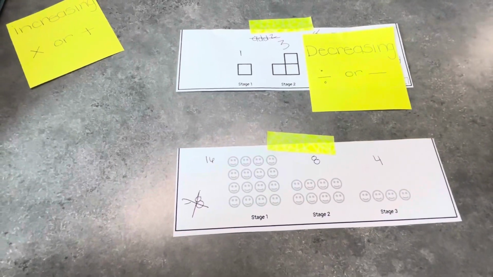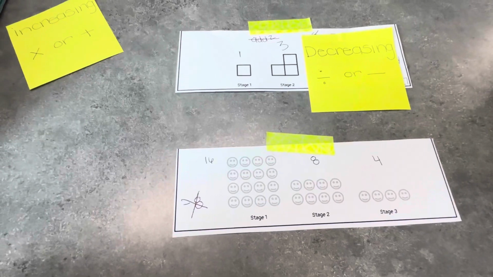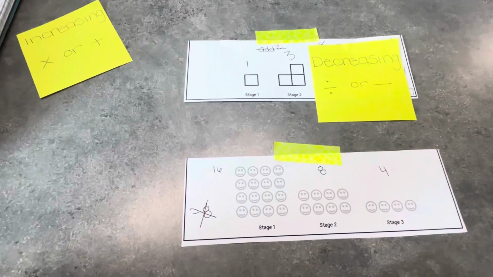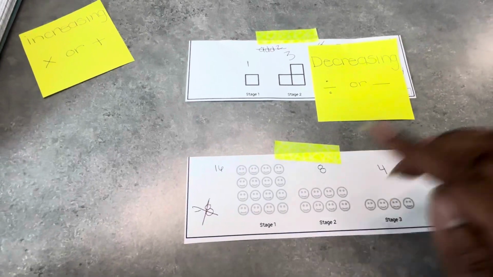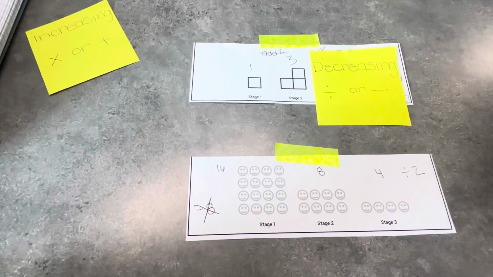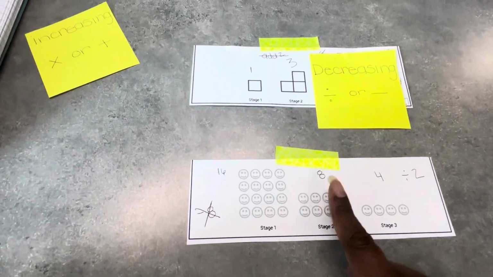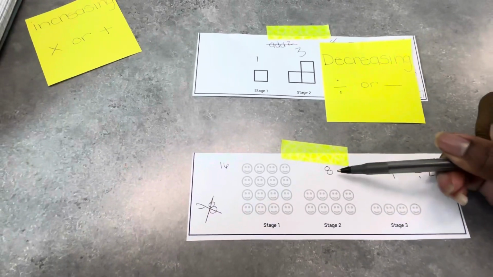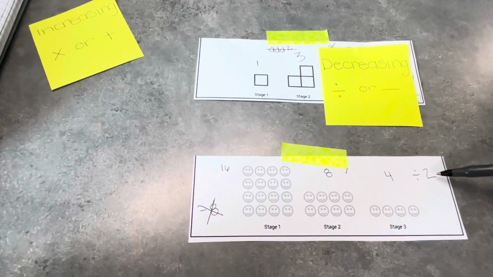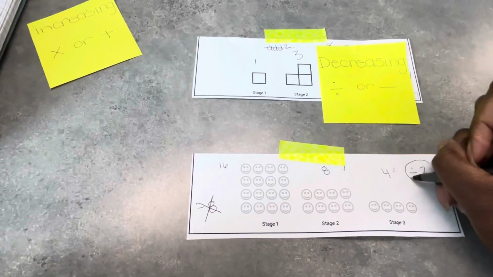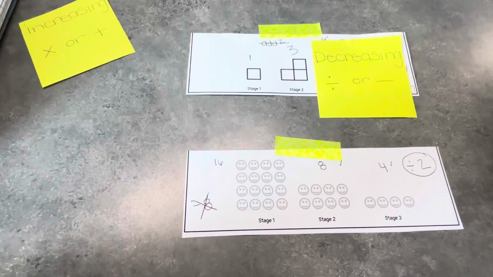Let's look again. Let's see, maybe it could be division of some sort. So in order for me to get from 16 to 8, if I divide, I know I would have to divide by 2. So 16 divided by 2 does give me 8. Now let's look. 8 divided by 2, that does give me 4. So I think my rule is going to be divide by 2.